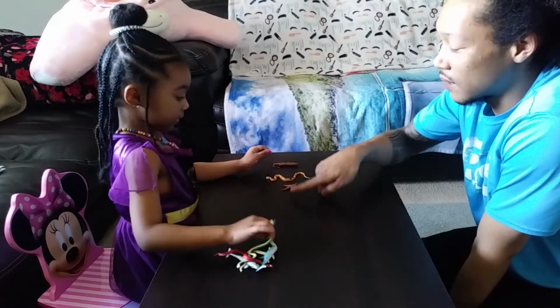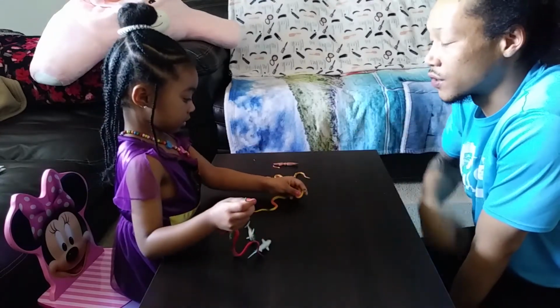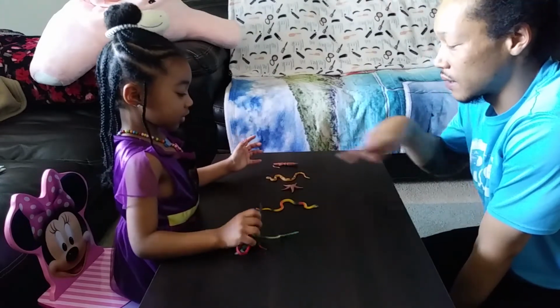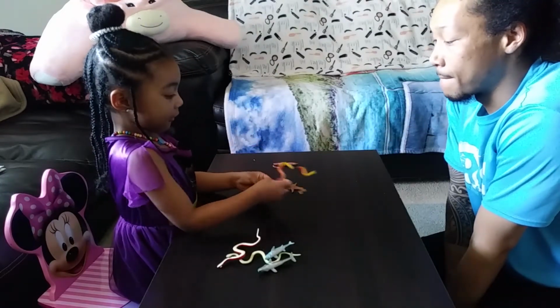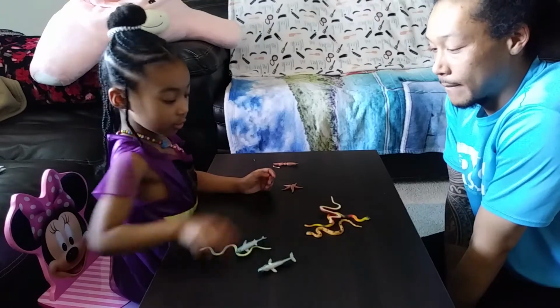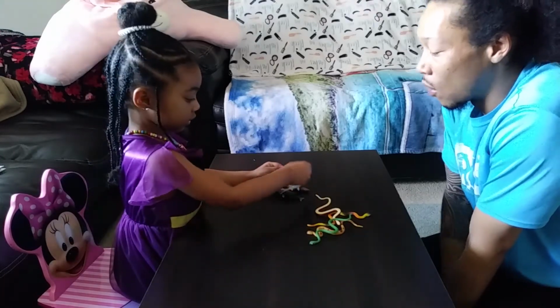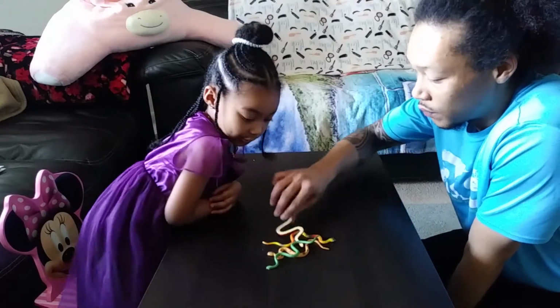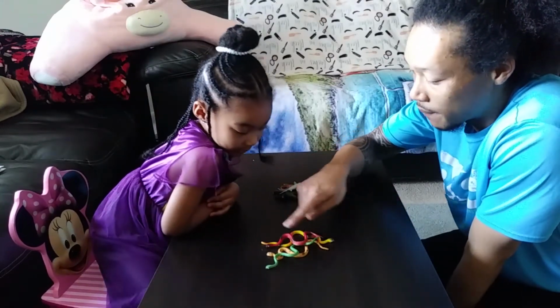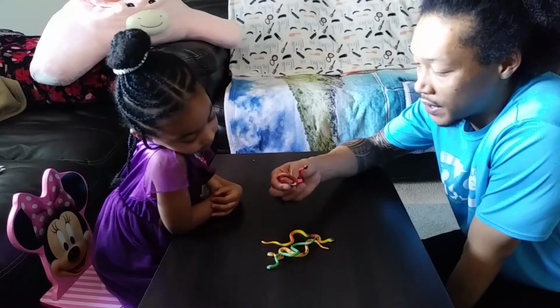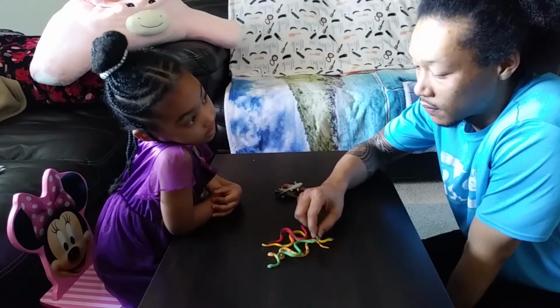I'm noticing that you're starting a pattern, but I'm asking you to sort these. Sort. Oh, I guess I am sorry. I noticed that while you were sorting, you put all the snakes in one pile. I wonder why. Why did you do that? Because you told me the story.